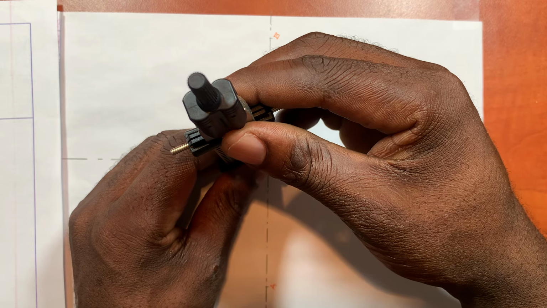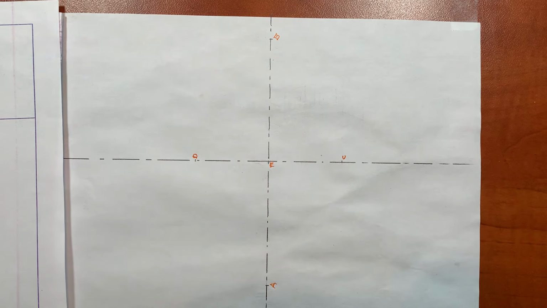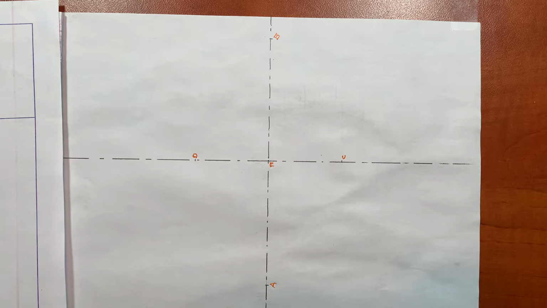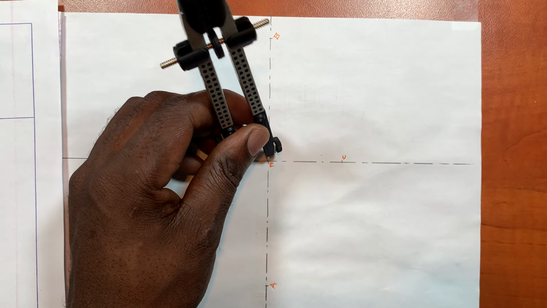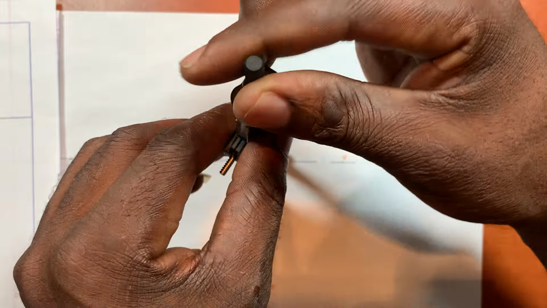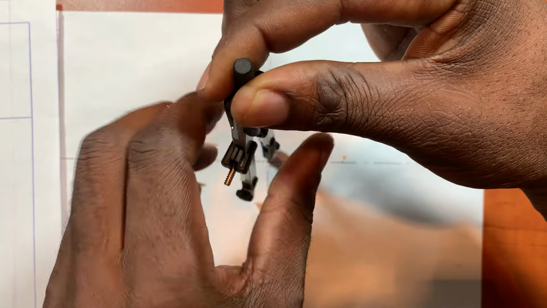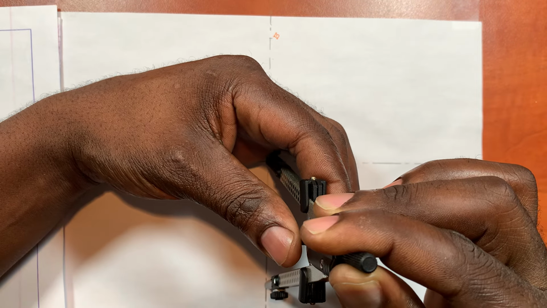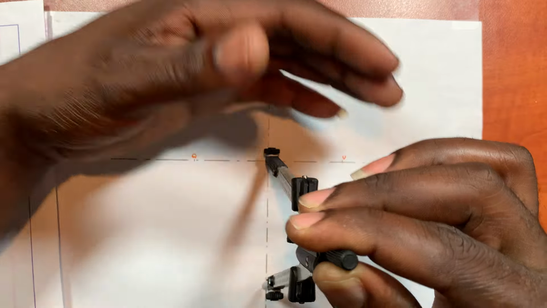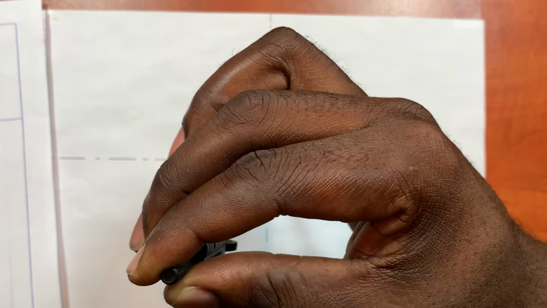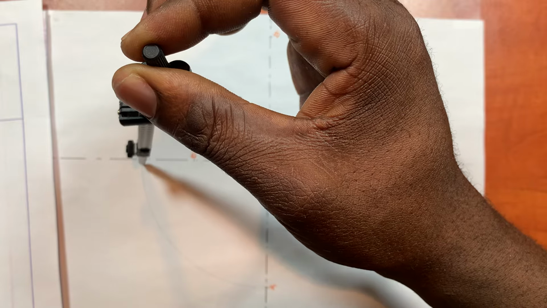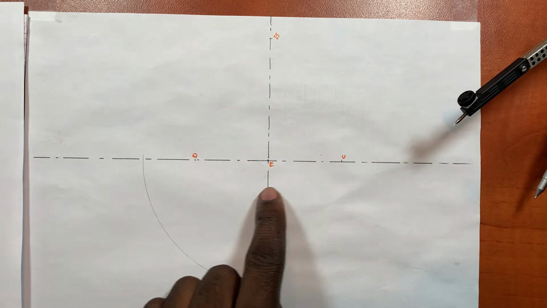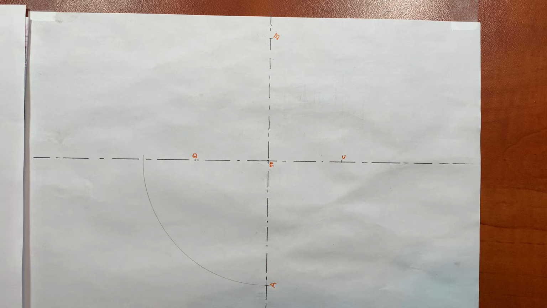Further extend it to point A. This is my A. Then from there, I'll strike an arc coming like this, faint. Once I reach my line of DEC, which is the horizontal line, I can stop there.